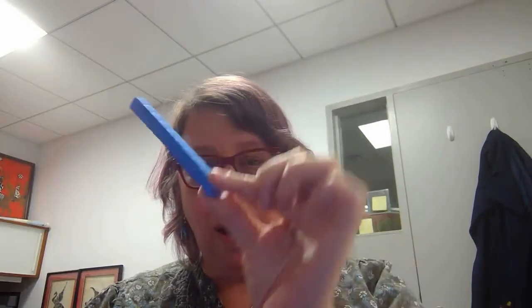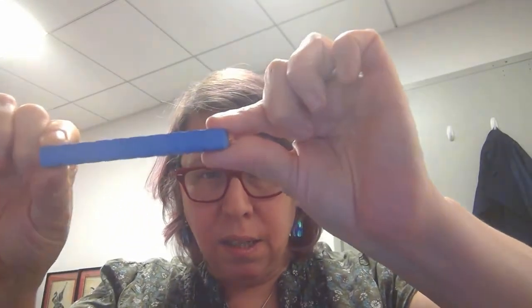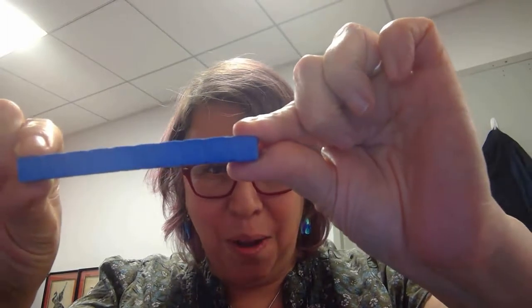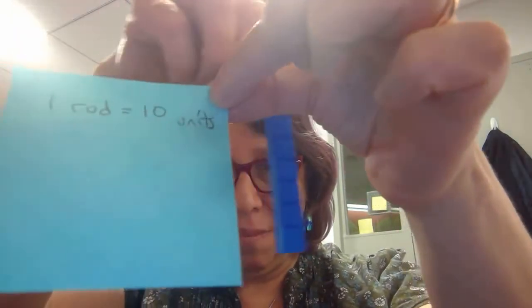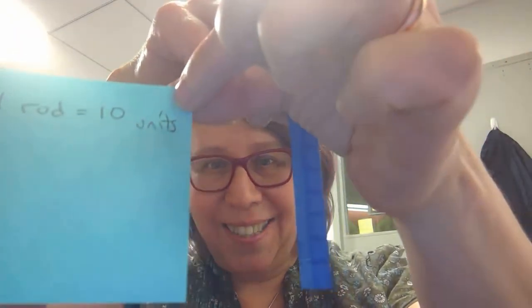The next one up from 1 unit is if I took that one tiny unit and put 10 of them together. Here is the base 10 rod. And you can see it's notched, so you can see that it's got 10 little units in it. See, close up. There we go. So one rod in our base 10 system is worth 10 units. There we go. One rod, 10 units.